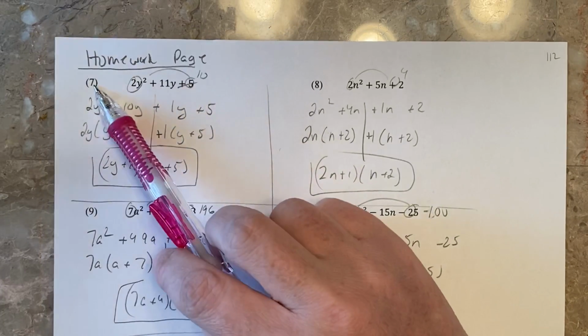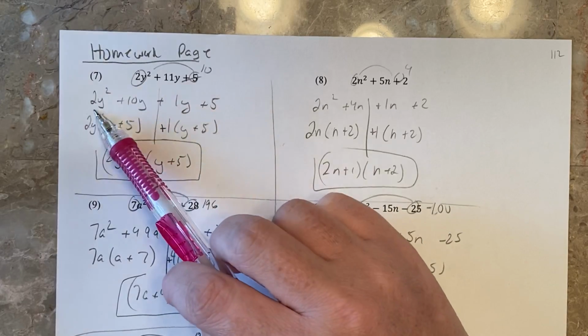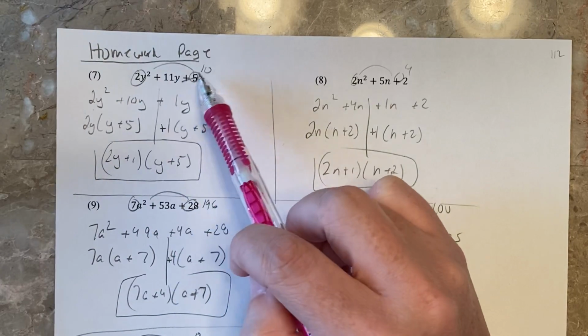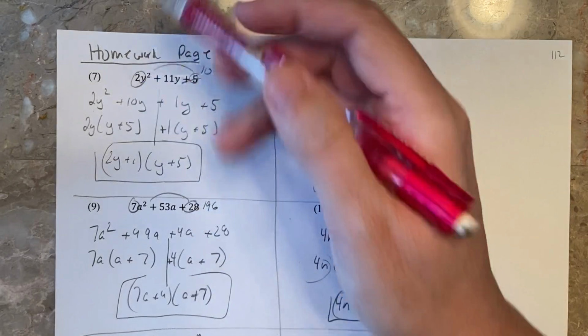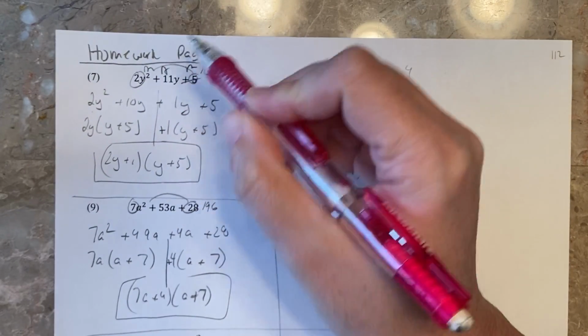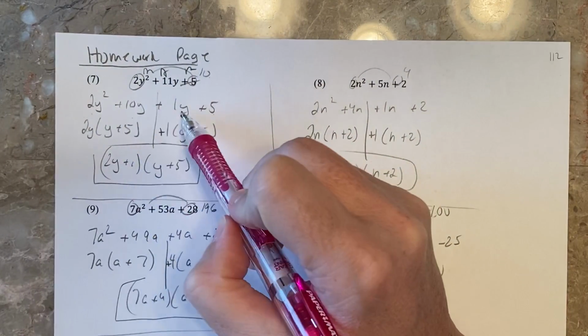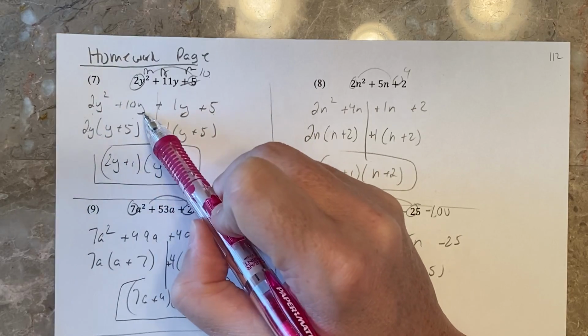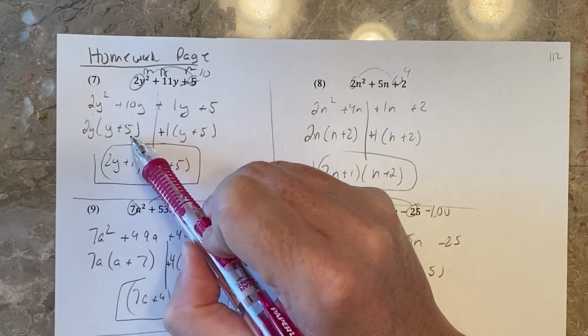All right, so for number 7, which is your first homework question. So 2y squared goes here, 5 goes here, 2 times 5 is 10. So it multiplies to 10 and adds to 11. That would give you 10y and 1y. Okay, so 2y squared plus 10y, you factor out a 2y, you get y plus 5 left over.